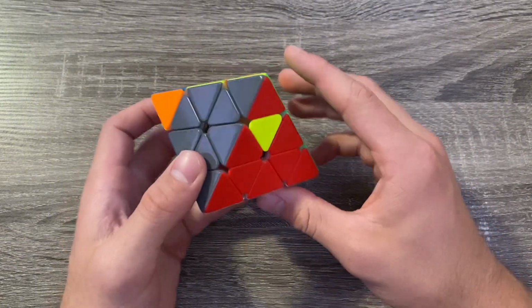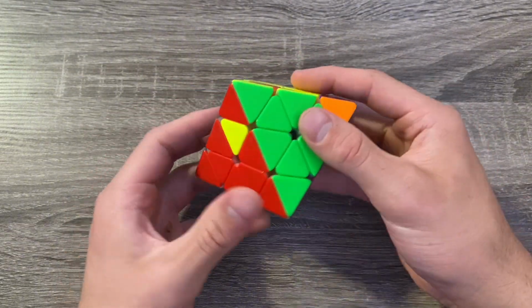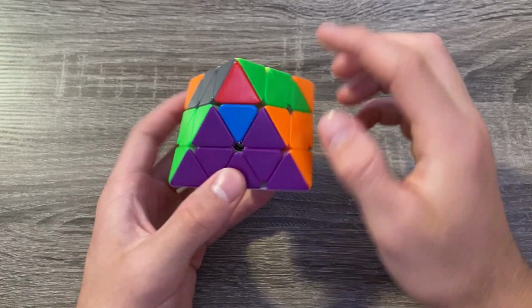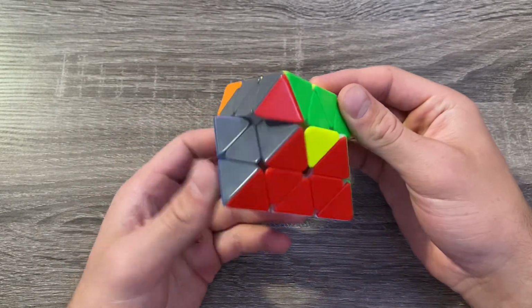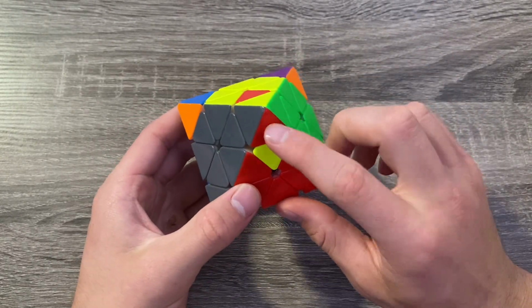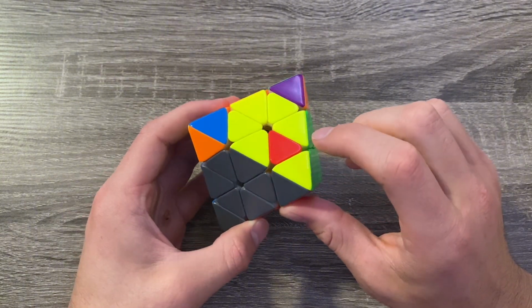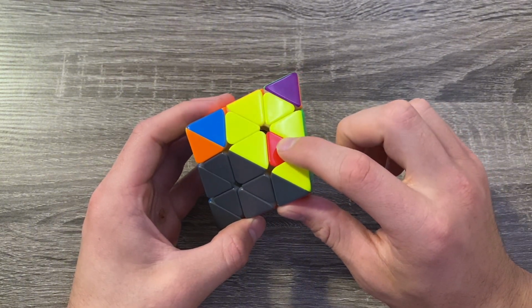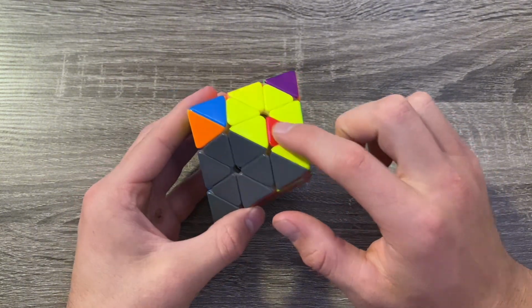So the first thing is we can look around here. We have a red corner, and let's see if there's any triangles we can match it up with. No. And as you can see in this case, the red triangle that it would want to match up with is right here on top of it, and it's in the same triple.